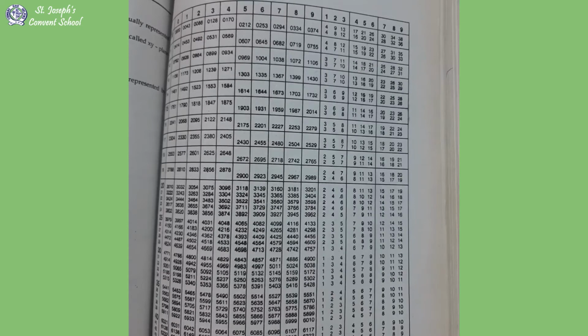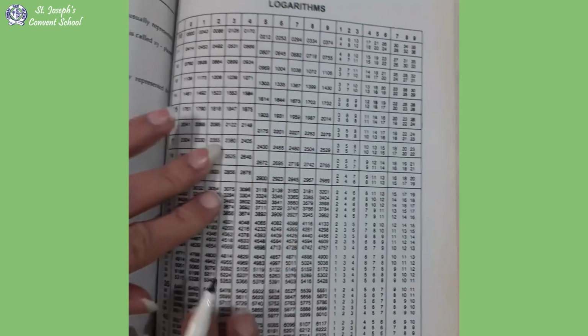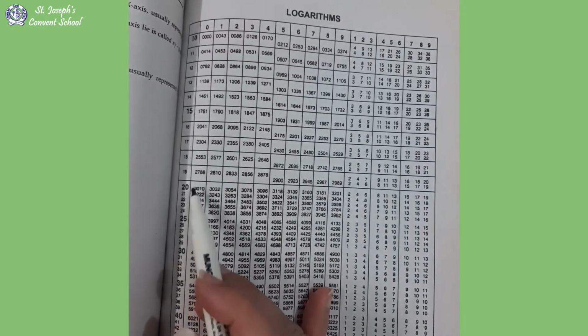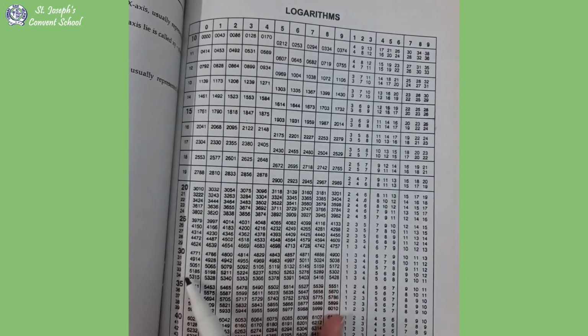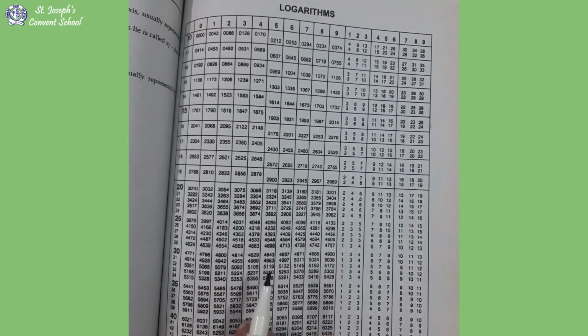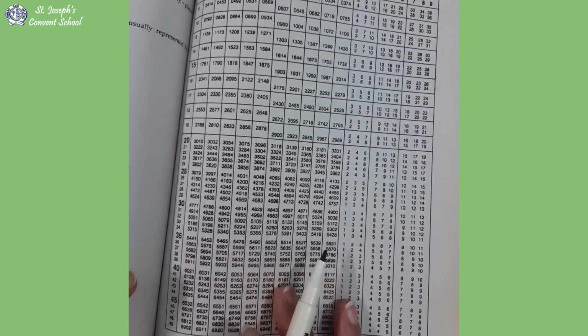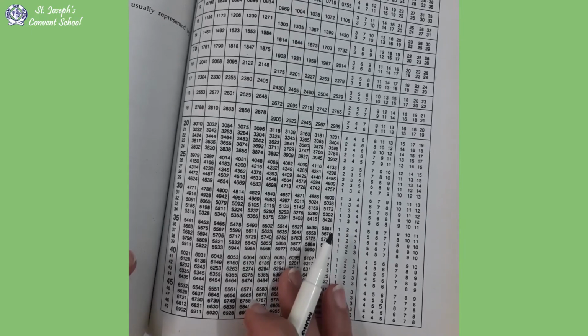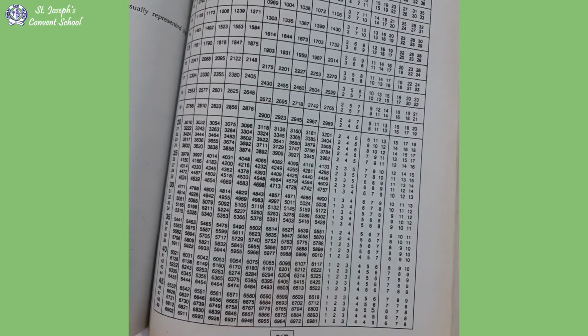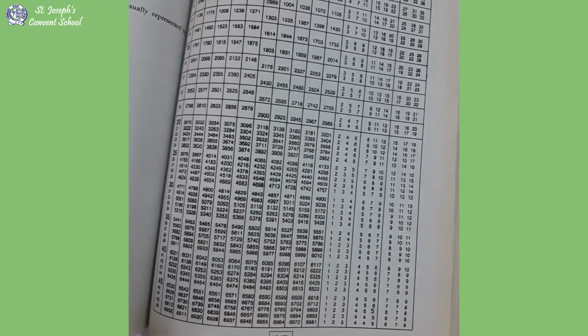So how to check 4689 in the table? Always take the first two digits. The first two digits are 46. So you will check 46 in this column. In this column you have to see where 46 is, and keep the scale under that. You cannot take a single digit, so always take two digits.